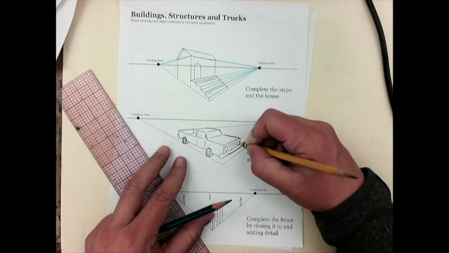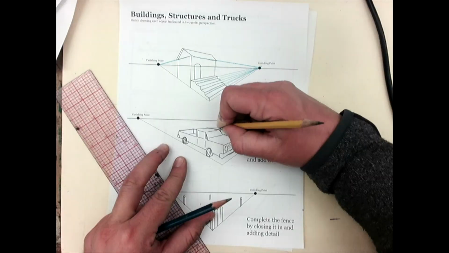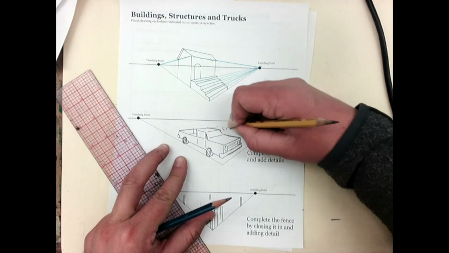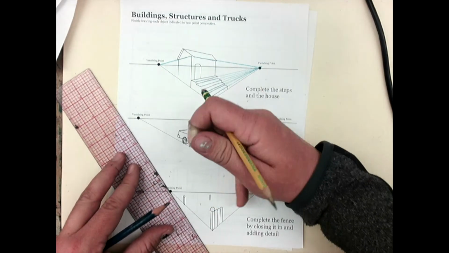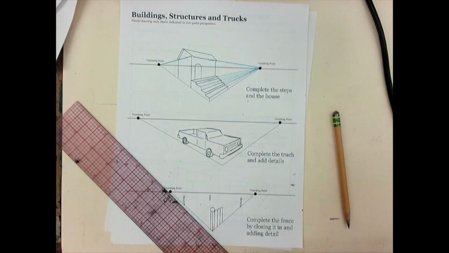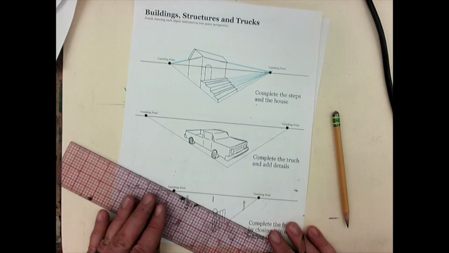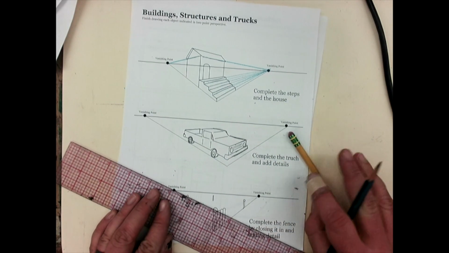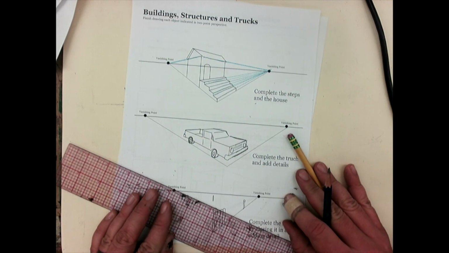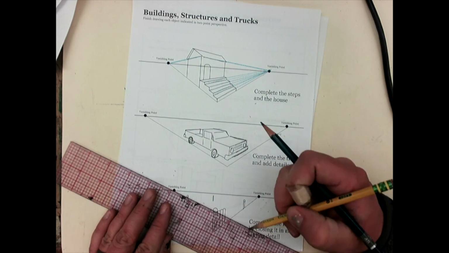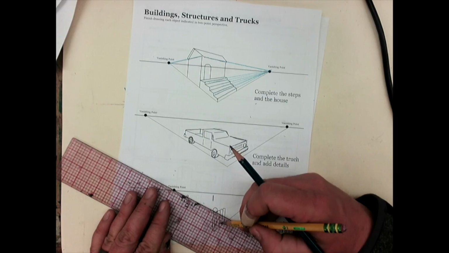Alright, so for our fence, let me clean this up real quick. Okay. For our fence here, we're basically just drawing a box with an open top. We've got the front edge established already.